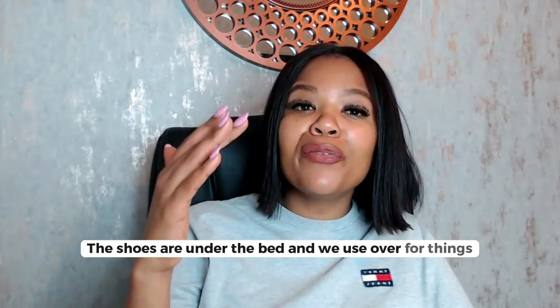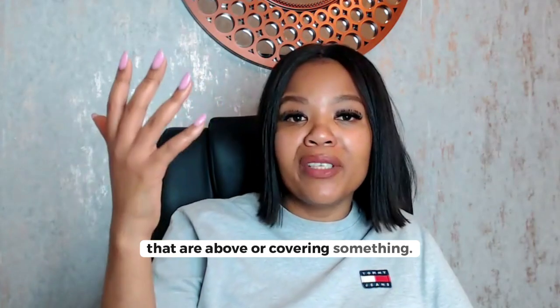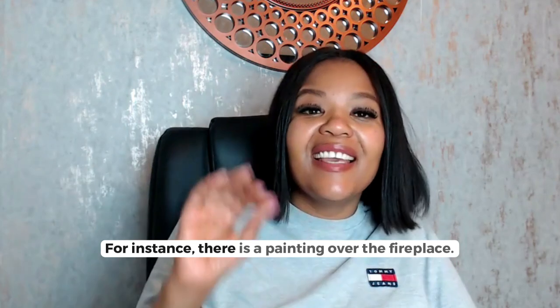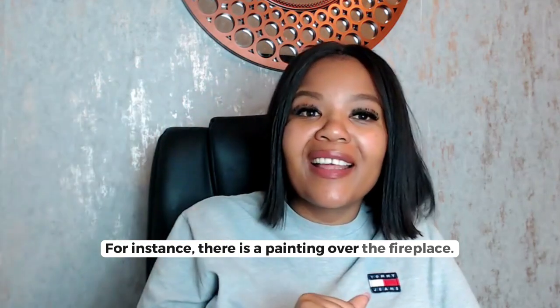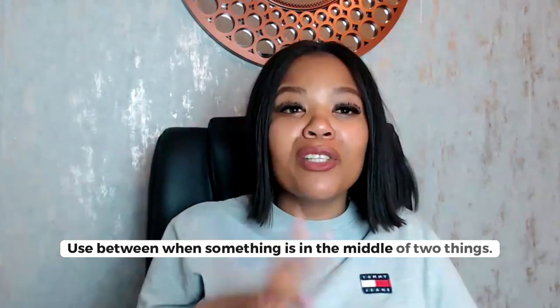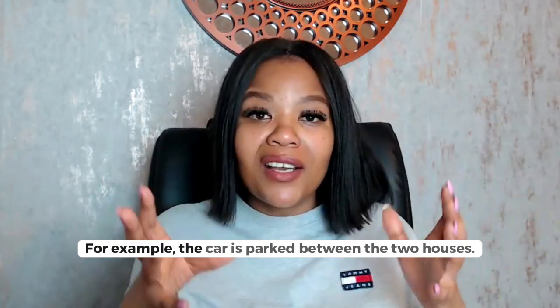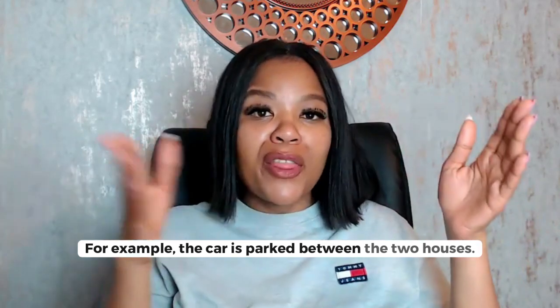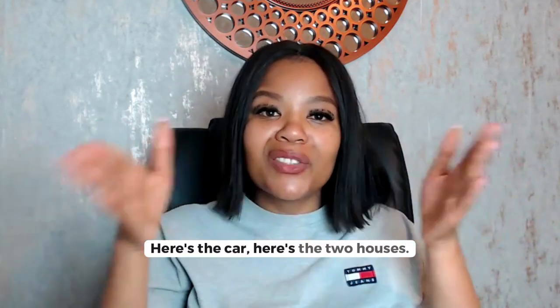And we use over for things that are above or covering something. For instance, there is a painting over the fireplace. Use between when something is in the middle of two things. For example, the car is parked between the two houses. Here's the car, here's the two houses.